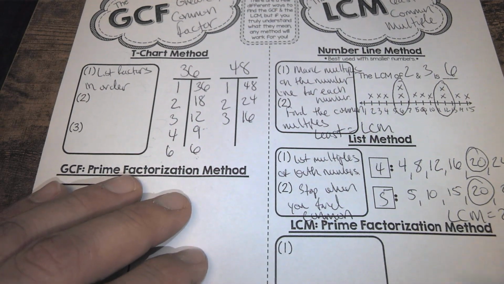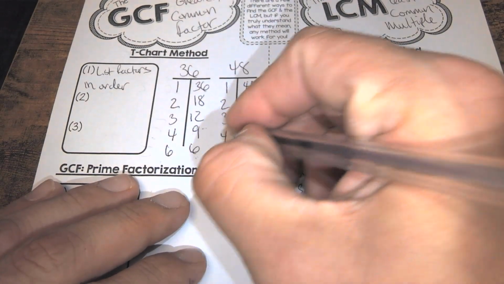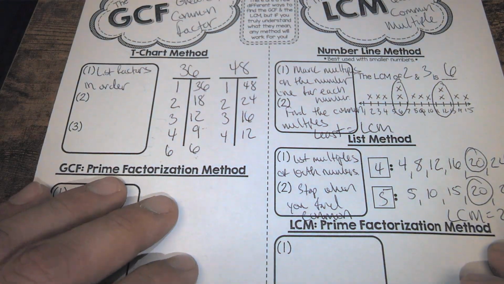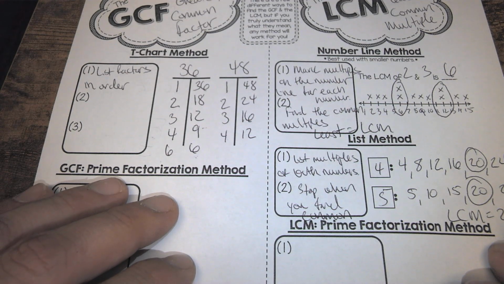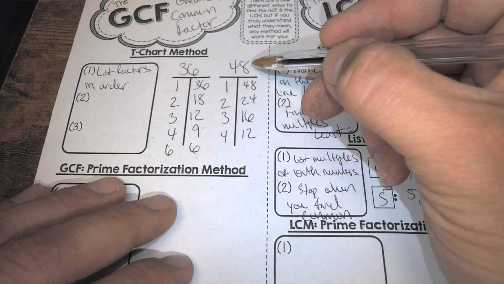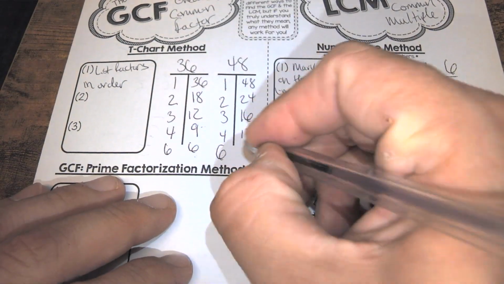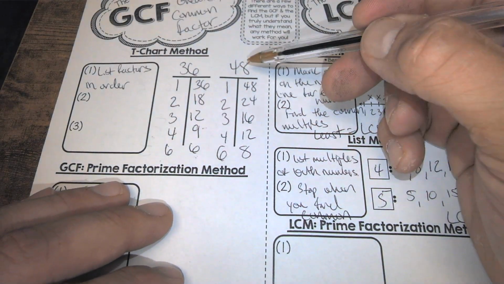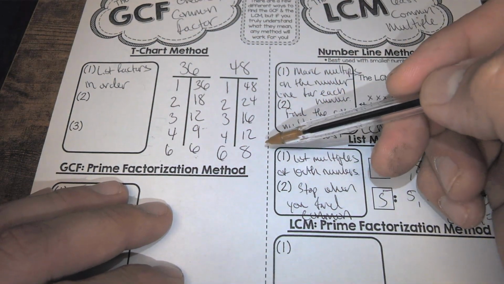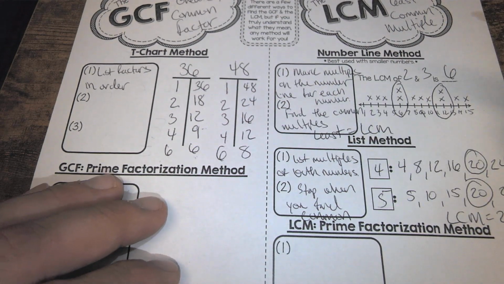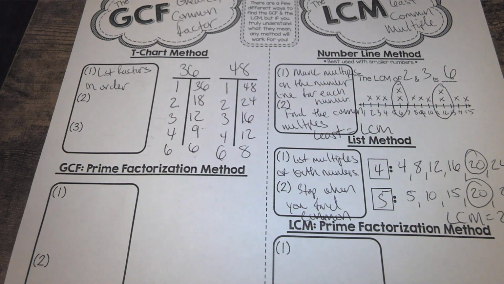Does 4? 4 times 12. Does 5? No, 5 does not go into 48, so we skip that one. Does 6? Yeah, 6 times 8. So, does 7? No. So right now we're back to where we need to be, and we're good. So we're done. No more factors for 48. So all the factors are done.